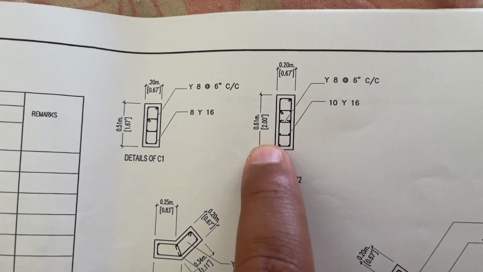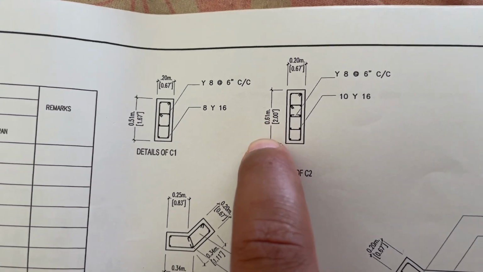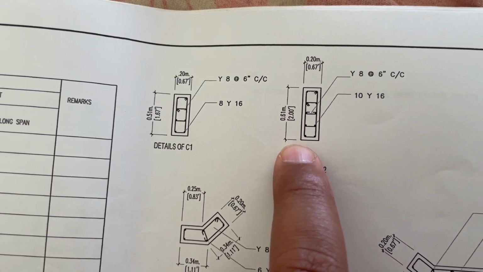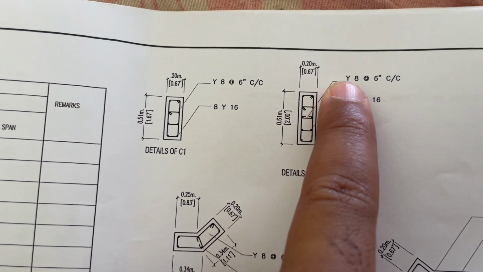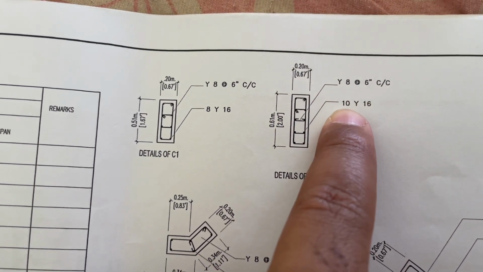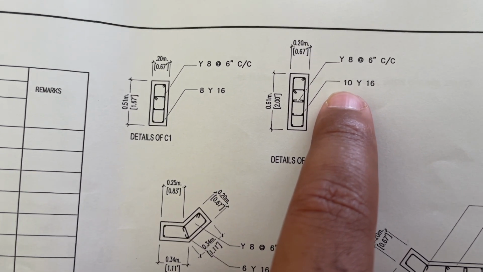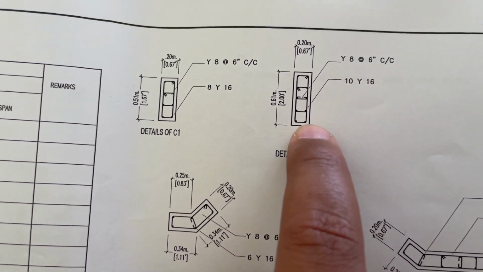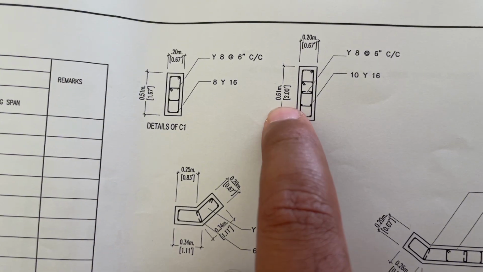Details of C2: same, 0.61. Its length is 10 centi more than C1, and 0.2. Here we have the same, but only an increment in the main bars. Here we will put 10 pieces of main bar, and ties we will put 3 pieces.